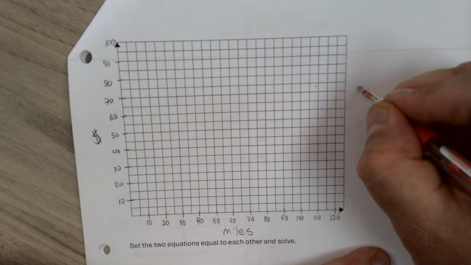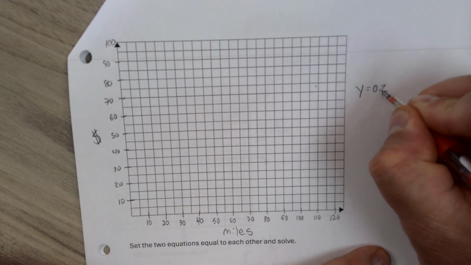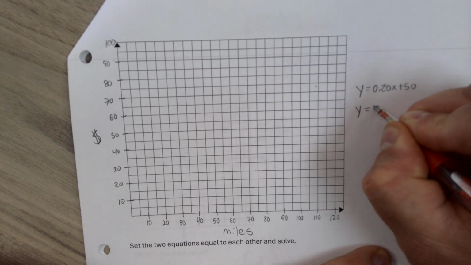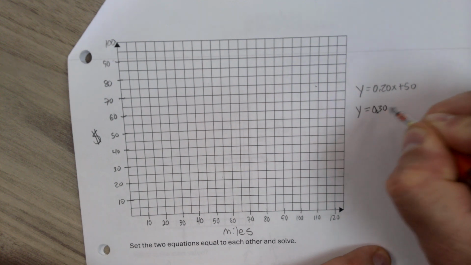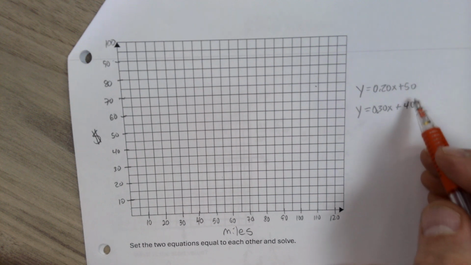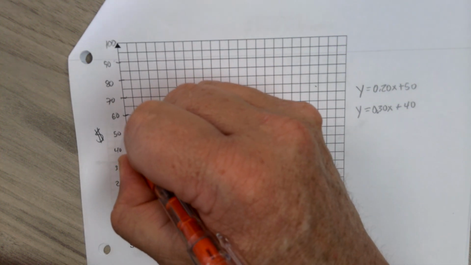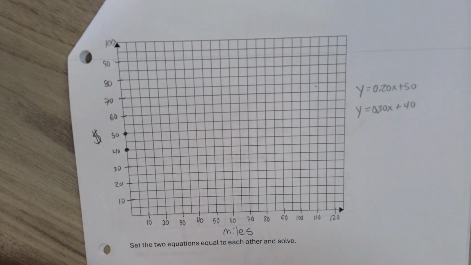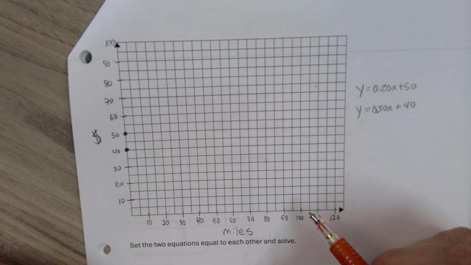Now remember, our two equations are y equals 0.20x plus 50 and y equals 0.30x plus 40. So 40 and 50 are my y-intercepts. So I'll put a dot at 50 and a dot at 40. I know that the cost is the same at 100, 70.